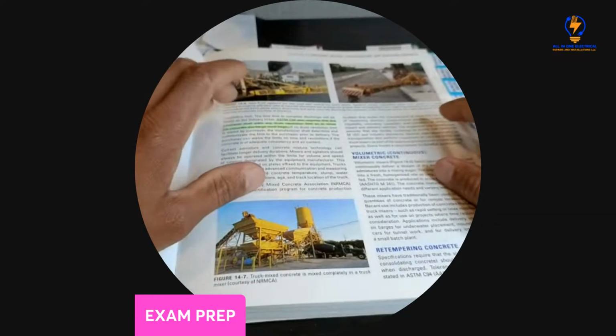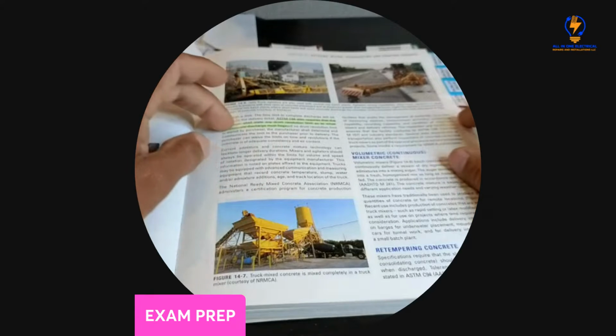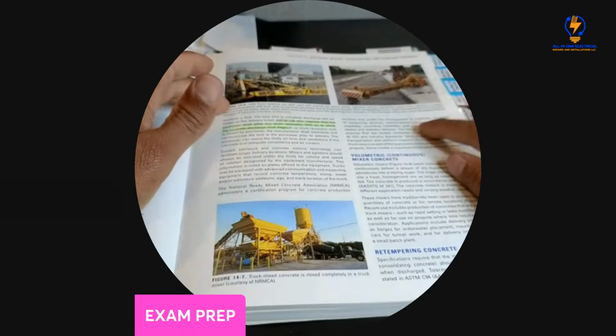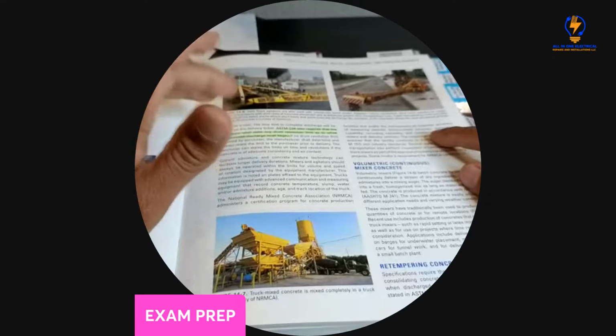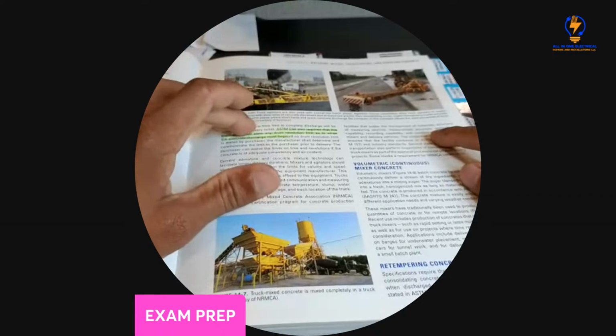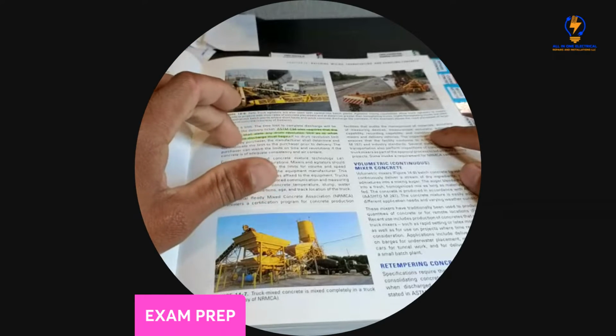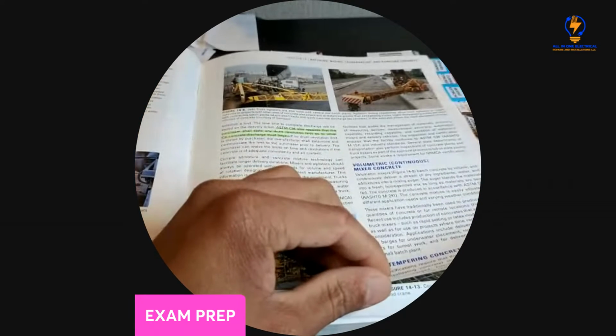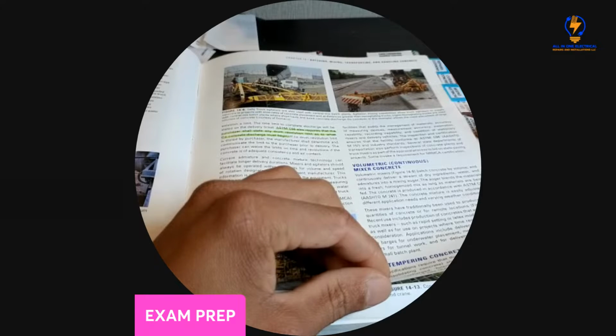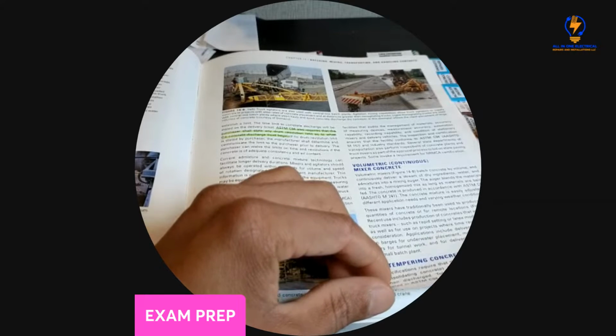You're gonna skip the first 2 lines in here. After the picture, after the little paragraph, you're gonna go down here and highlight after the first 2 lines, the 3 lines after. And I put mixing ASTM C94 as a tab. So remember this.